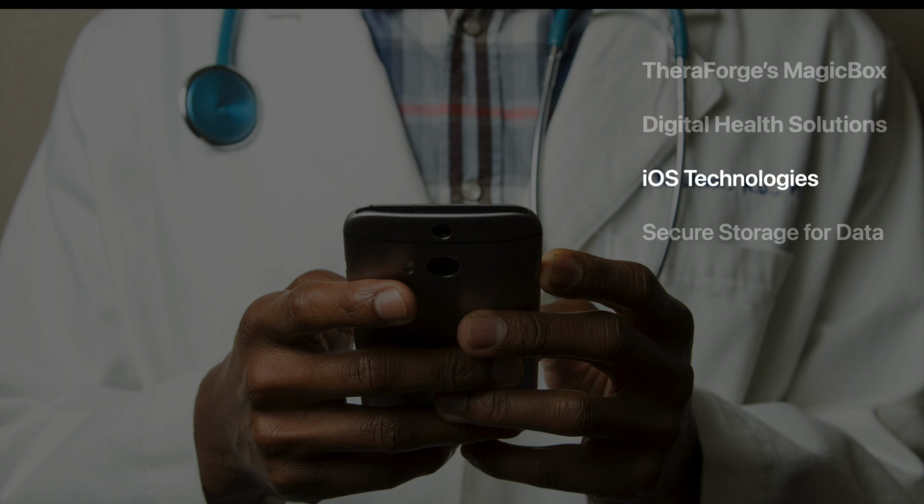Utilizing key iOS technologies such as HealthKit, ResearchKit, and CareKit, alongside an offline-first cloud database, MagicBox ensures secure and efficient collection and storage of users' health data. Advanced class-based end-to-end encryption safeguards sensitive documents. To discover more about MagicBox, please visit our public GitHub repository or visit our website.